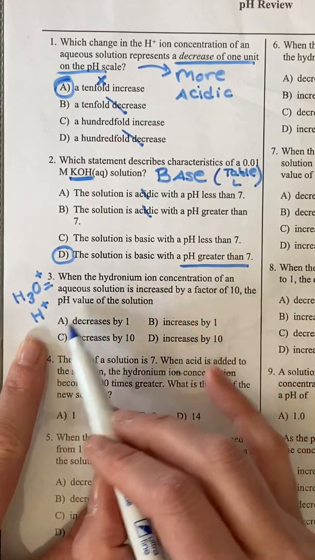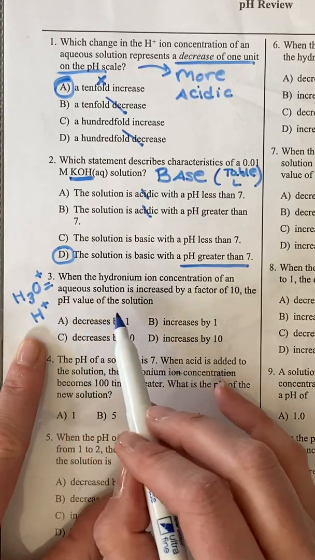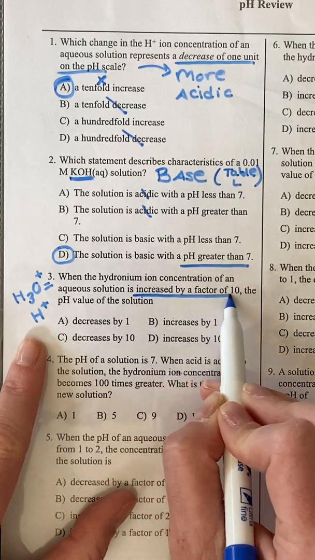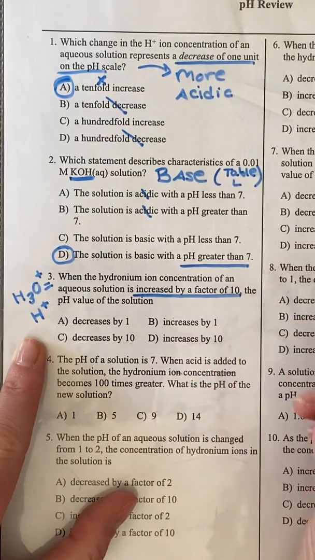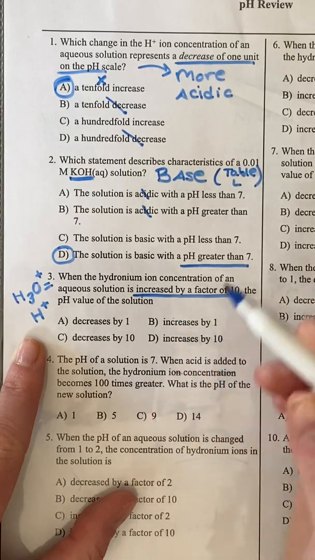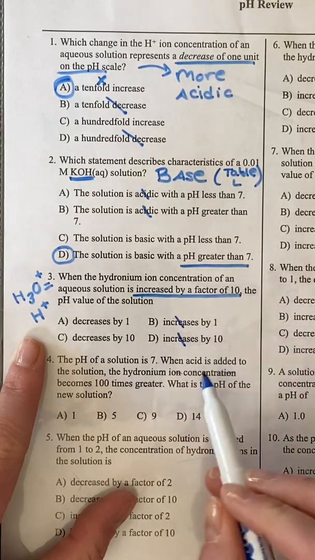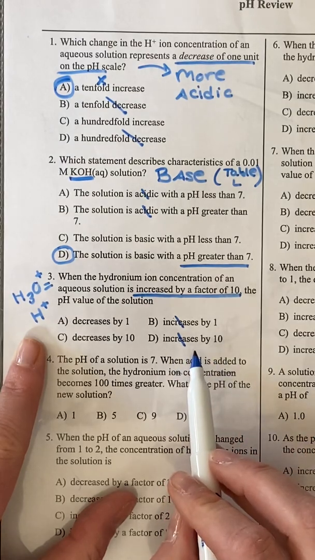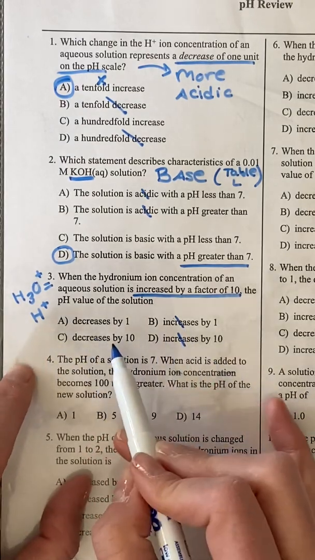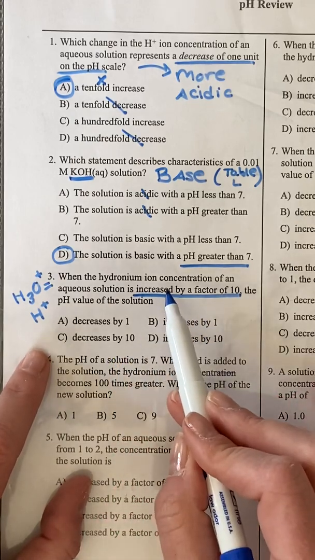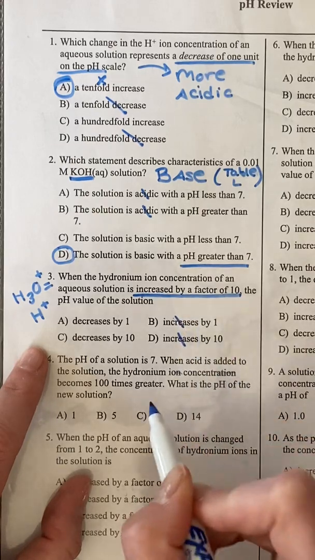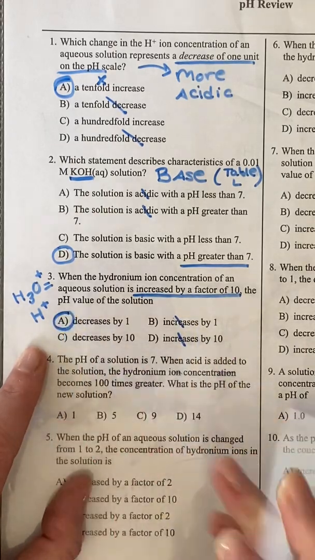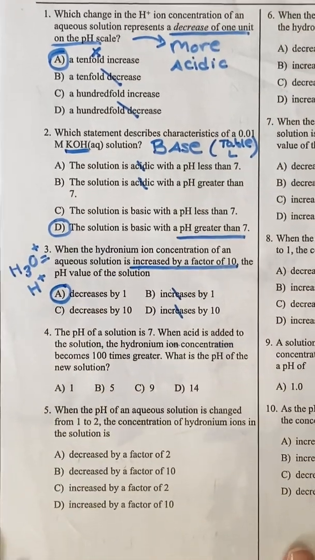All right, so if that hydronium or hydrogen concentration is increased by a factor of 10, so if I'm increasing the hydrogen concentration, I should see a decrease in pH. Okay, hydrogen goes up, pH goes down. So I'm going to get rid of anything that says the pH is going to increase. Well, the pH, this is where they're going to try to trick you. If the hydrogen concentration changes by a multiple of 10, that is 1 unit on the pH scale.